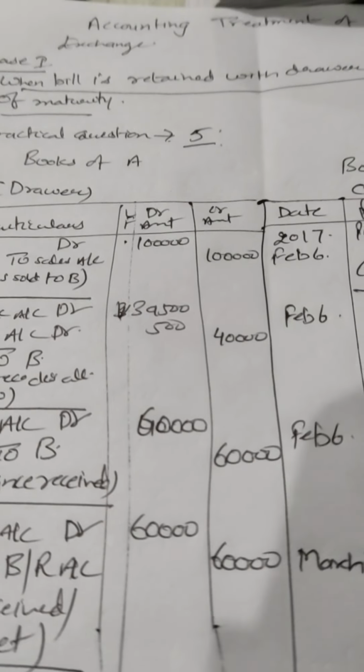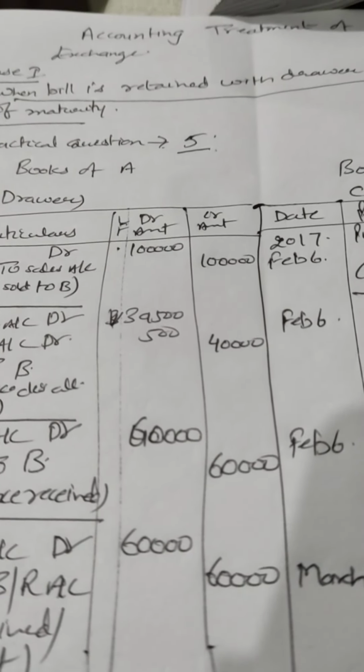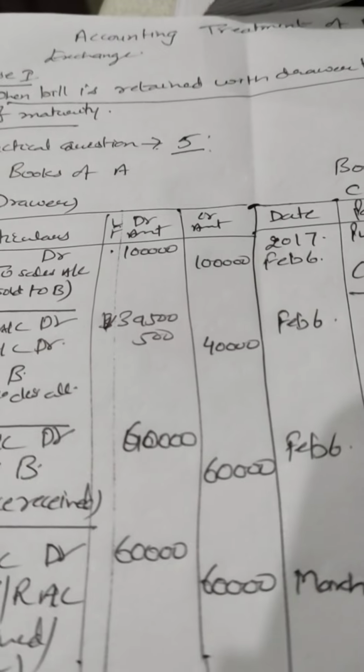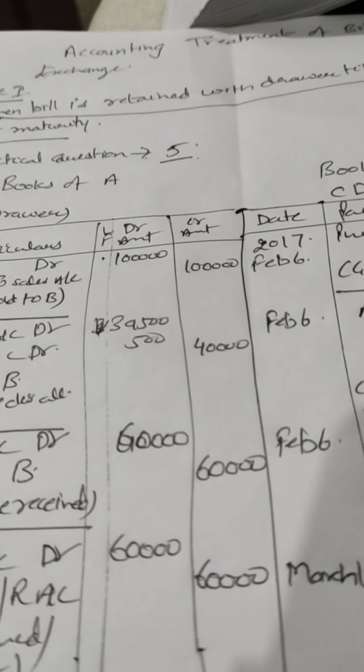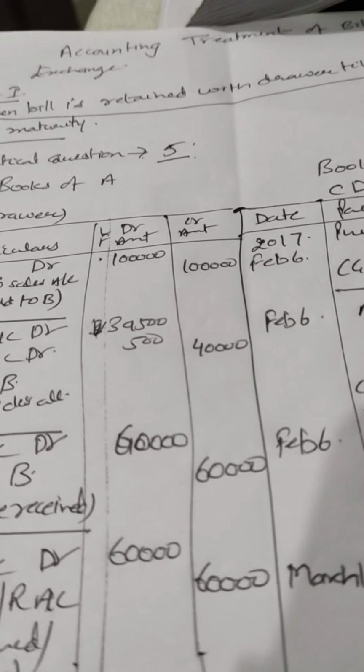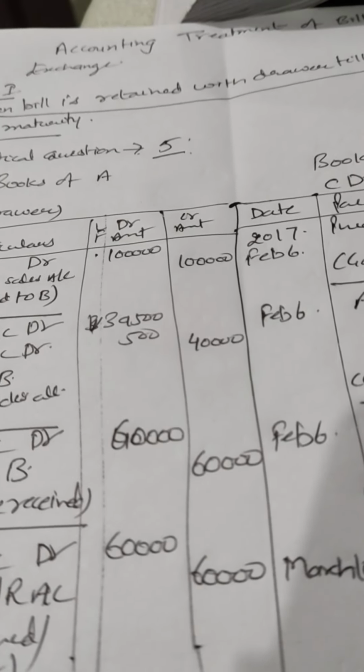Dear students, today we will start accounting treatment of bills of exchange. Mainly there are 4 cases of treatment of bills of exchange. The very first case is when the bill is retained with the drawer till the date of maturity.